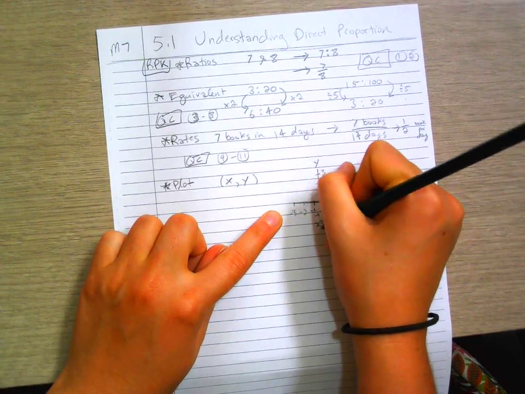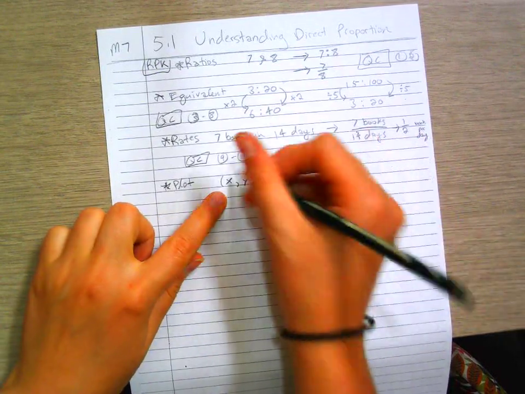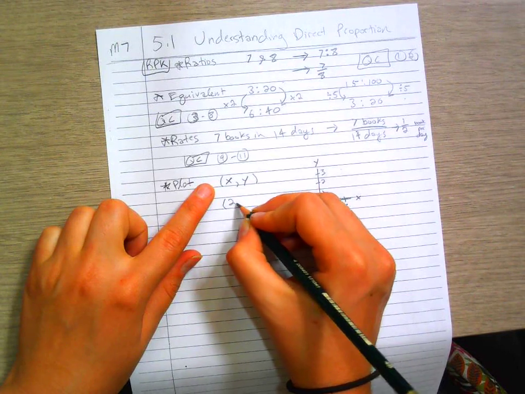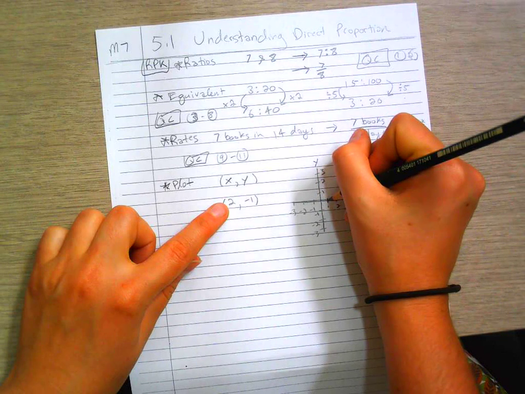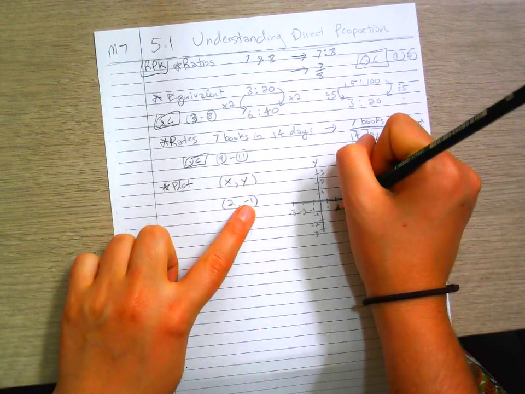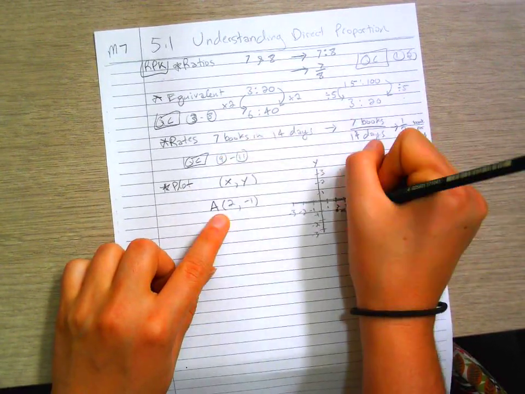the numbers go down. So if I want to find a point here that has x as 2 and y as -1, I would follow along the x-axis to 2, 1, 2. Now follow on the y-axis down to -1, and here's the point. Let's label this point A.